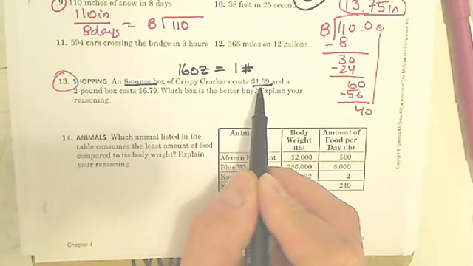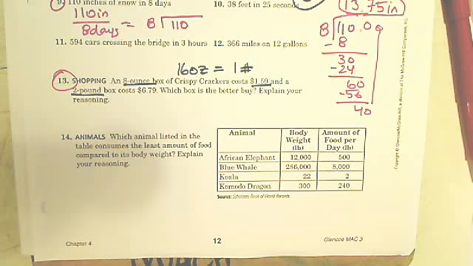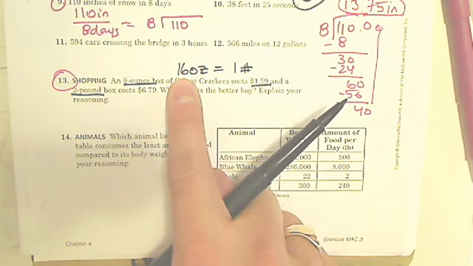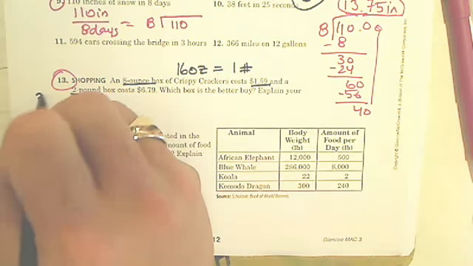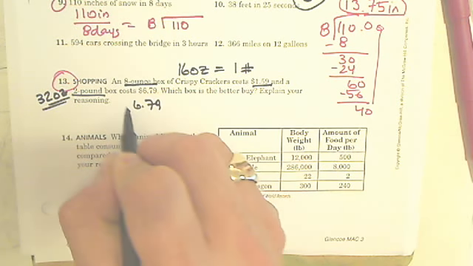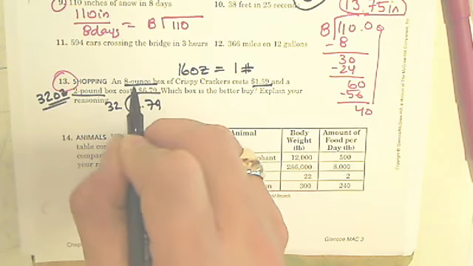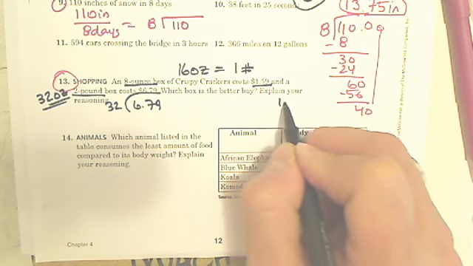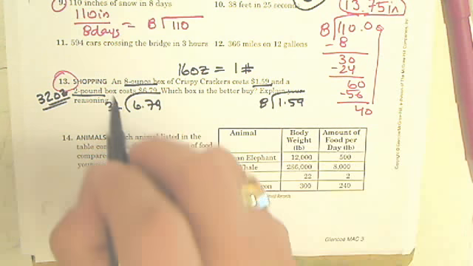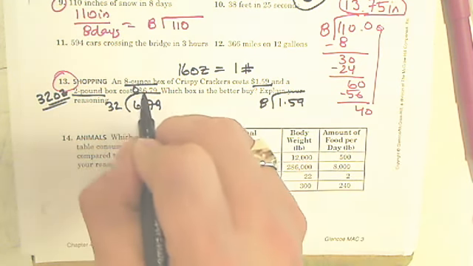8-ounce box, $1.59. 2-pound box. How many ounces in 2 pounds? Well, what's 16 doubled? 32. Okay? 32 ounces. So here, you're going to divide each one. $6.79 into 32 ounces, and you're going to divide $1.59 into 8 ounces. How much is it per ounce? Again, just because it's bigger doesn't mean it's cheaper.